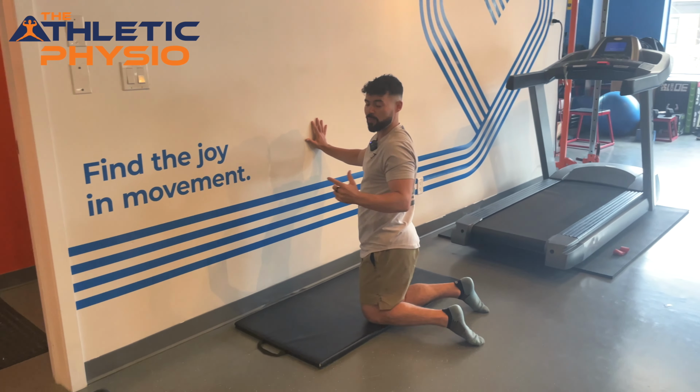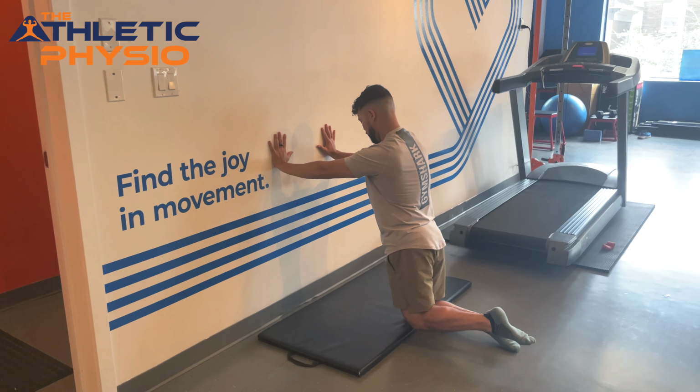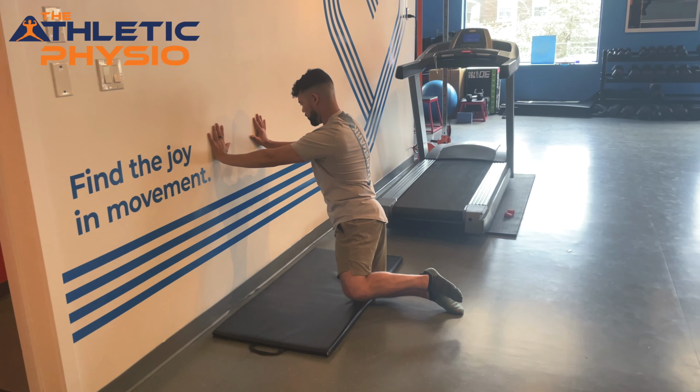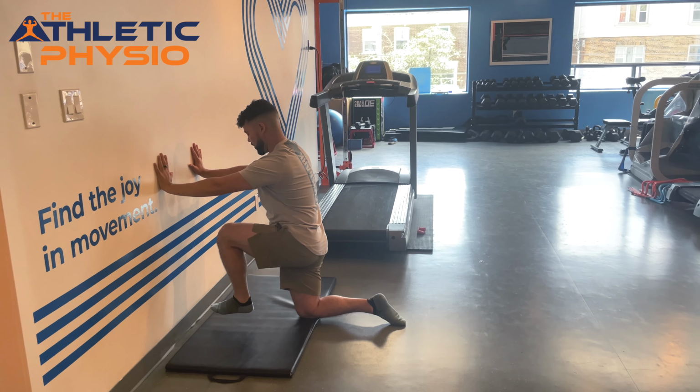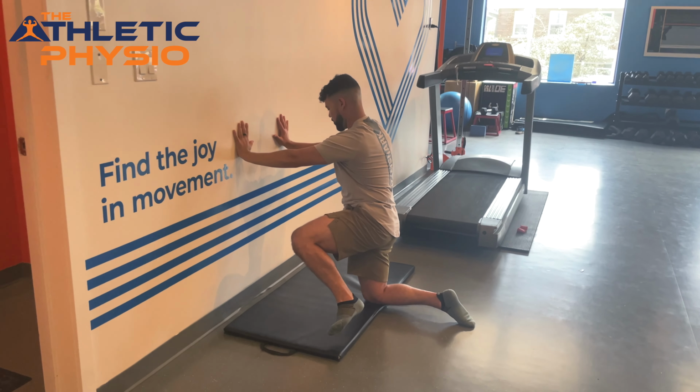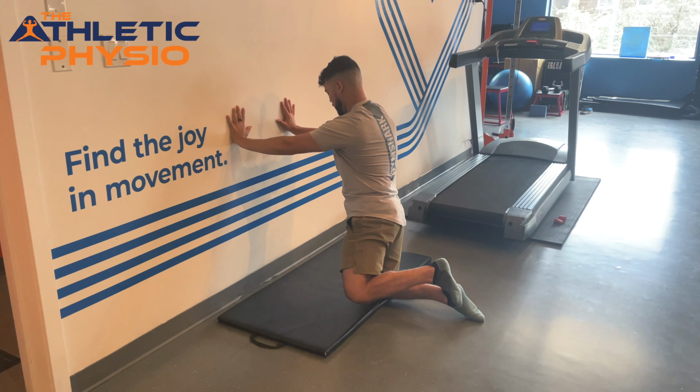Make sure to do that on both sides, bracing the core, bring the knee back, slowly out, and back to the start. Lift the knee up, slowly back out to the side, and bring that knee back to the start.